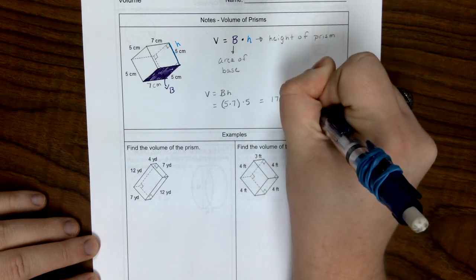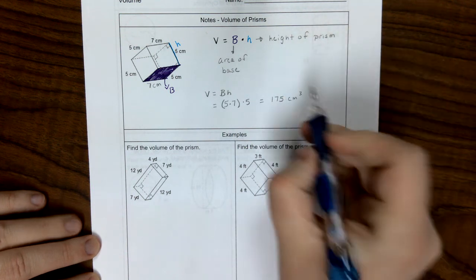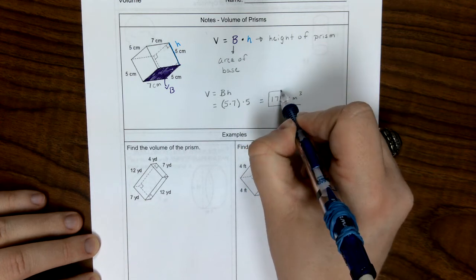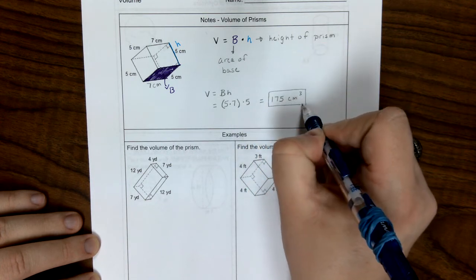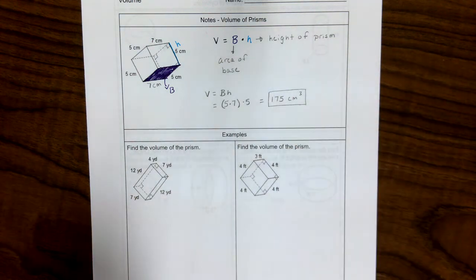Now this is volume. We're in 3 dimensions now, so this is actually going to be cubed. Okay, remember surface area, we still called it squared because it's area. Volume is the only one that you're going to be cubed on your units. Okay?